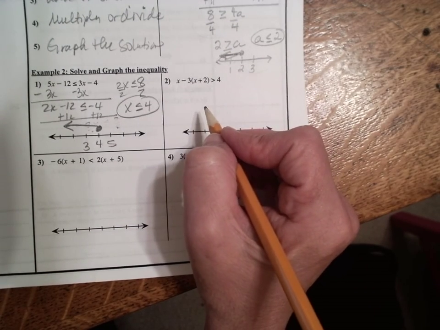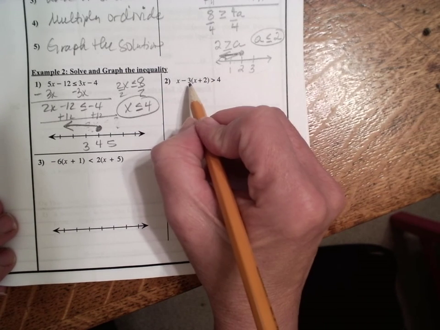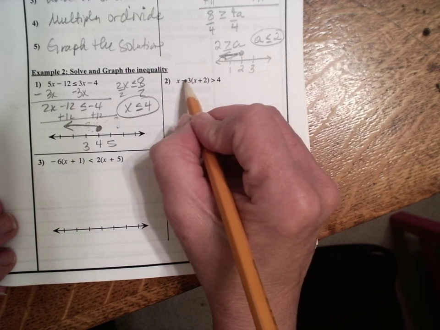Okay, now at this point, hopefully you're pausing and doing these, and not just sitting here watching me and copying what I'm doing. You need to be doing them too, just so you get that practice. Watch number 2. 2 can be tricky, so be careful.